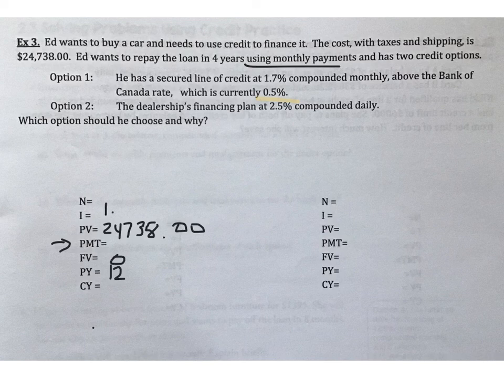For our interest, the line of credit is a 1.7, but that's on top of the Bank of Canada, so we'd have to add that 0.5 to it. We're told he's going to pay it back in 4 years of monthly payments, so N would end up being 48. And then our CY is compounded monthly.